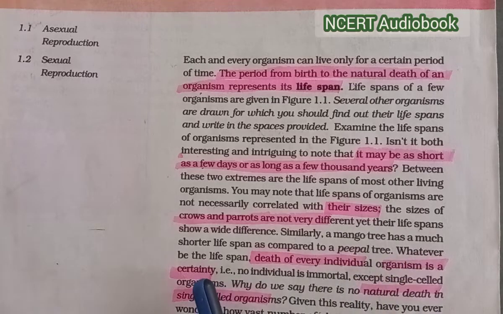Whatever be the lifespan, death of every individual organism is a certainty. That is, no individual is immortal except single celled organisms. Why do we say there is no natural death in single celled organisms?